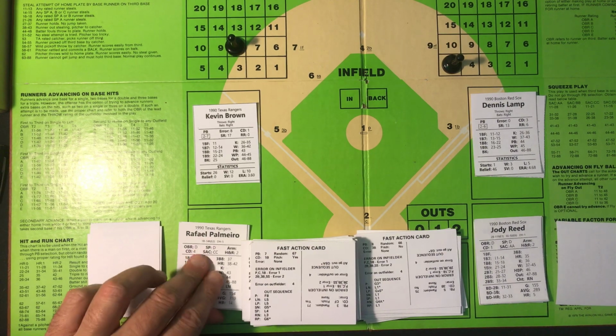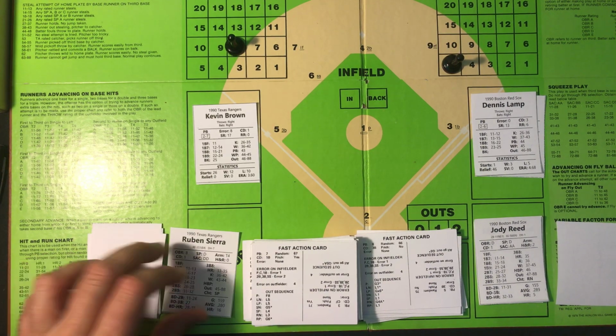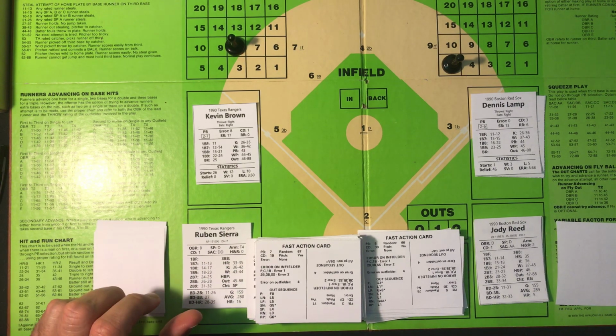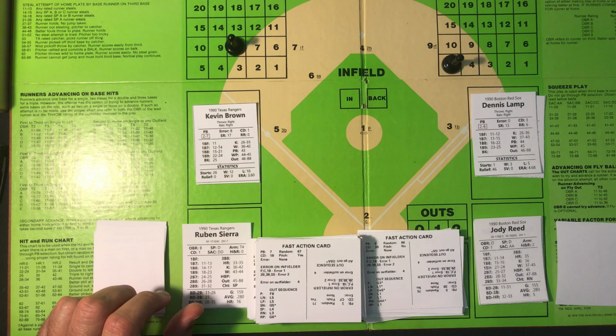So we go to the top of the 8th now. Palmeiro hits into that 4-6-3 double play, and that retires the side. Dennis Lamp did a great job there. Gave up a hit, but then he got the double play ball.